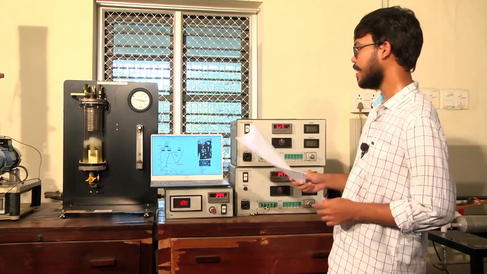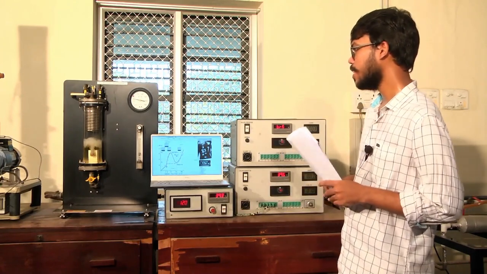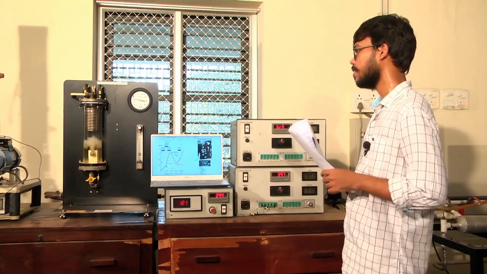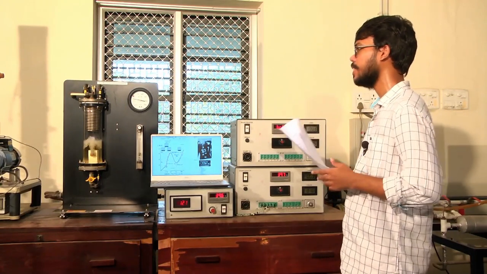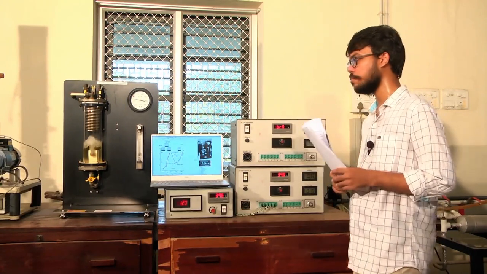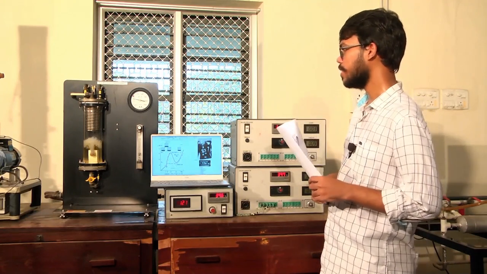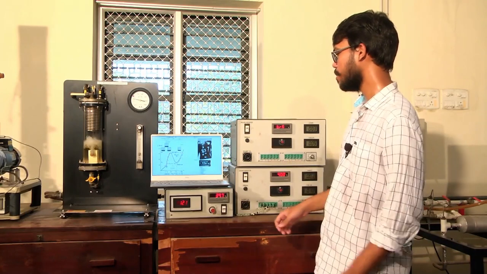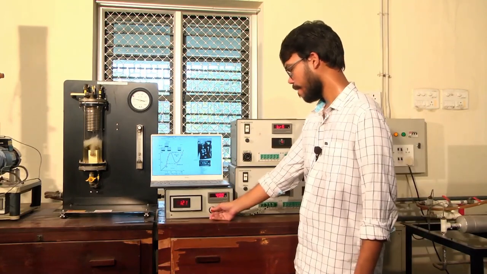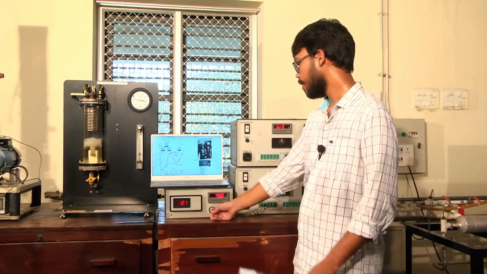Usually you should wait till the steady state is reached, but it takes a lot of time. For each heat flux, it takes around 10 to 15 minutes for the steady state to be reached. So, we are skipping that due to the time limitation, and I am increasing the heat input.